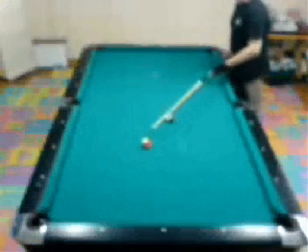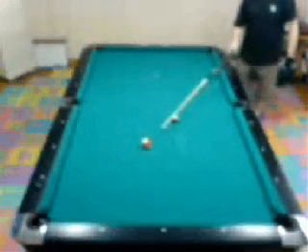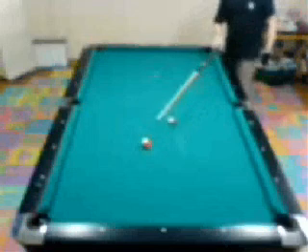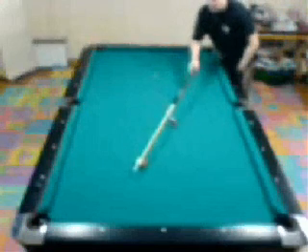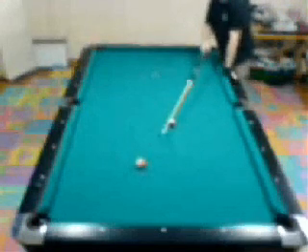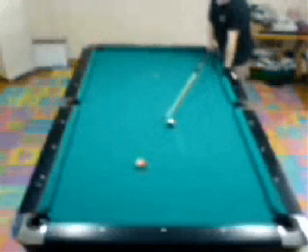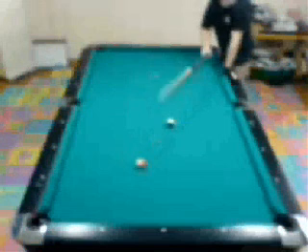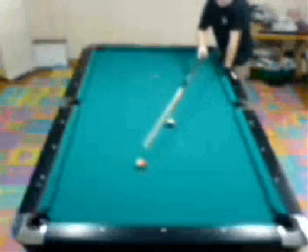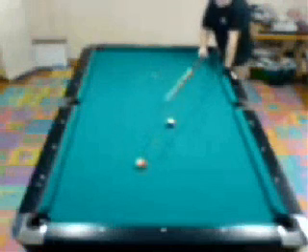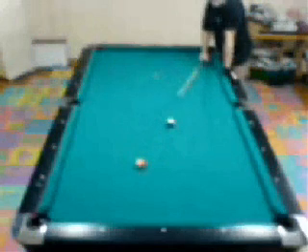Okay, as we move forward towards the fuller contacts, we saw with the inside English at around a half ball cut angle that at medium speed the contact angle required is the same as with natural follow.